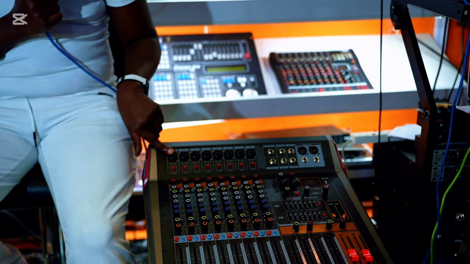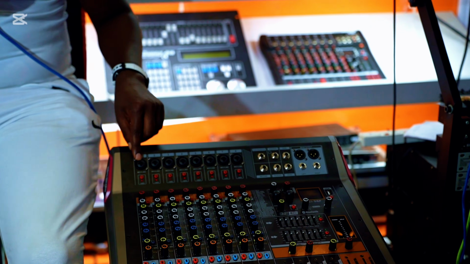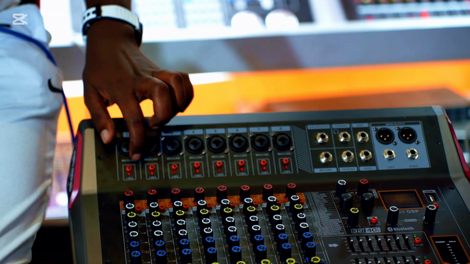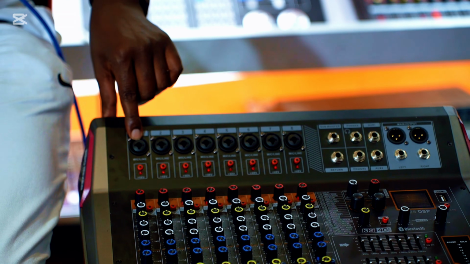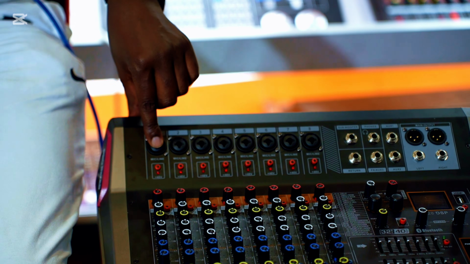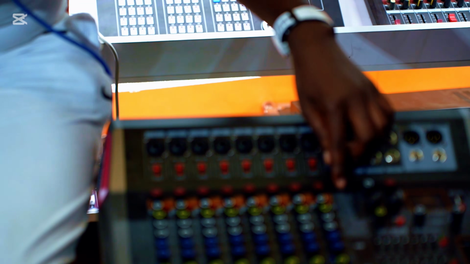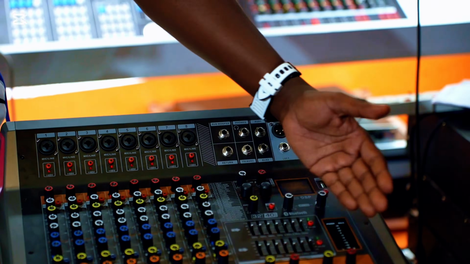Then you have the inputs right over here. This is a special one. It has both the XLR and the jack acting from the same port. So the round part right over here will accommodate the XLR. Then the inside will pick up the jack frequencies. Then it has plenty of effects as well on this other side.